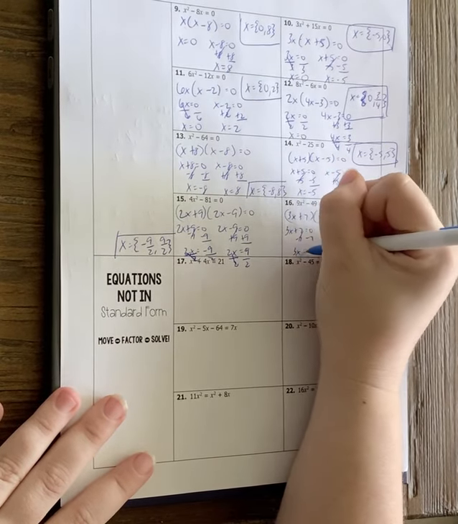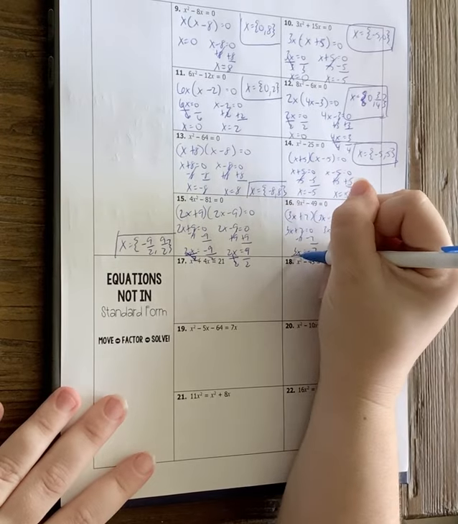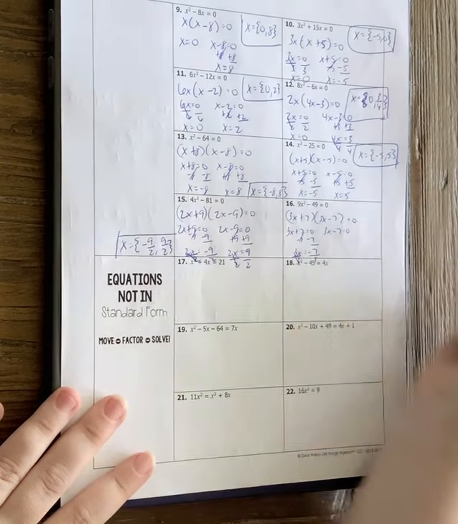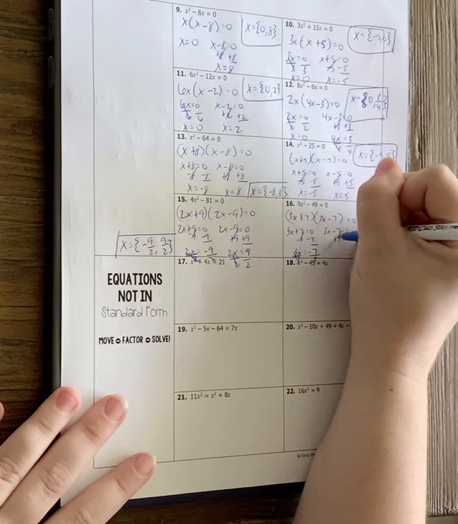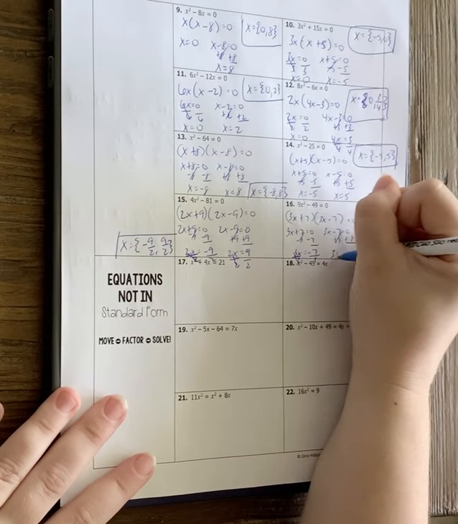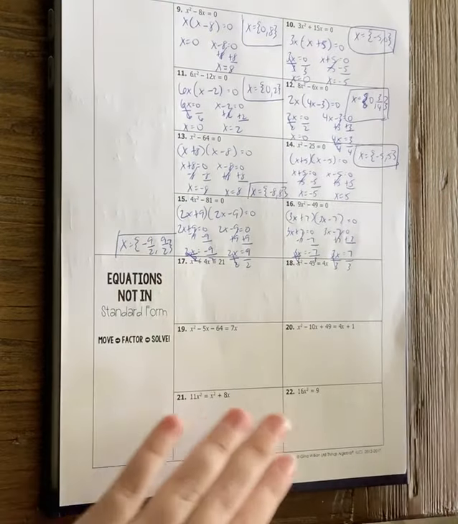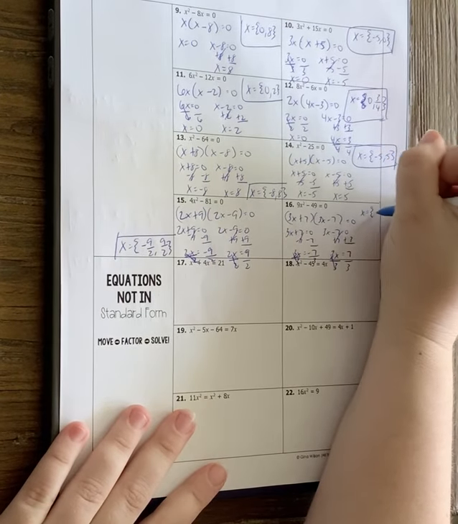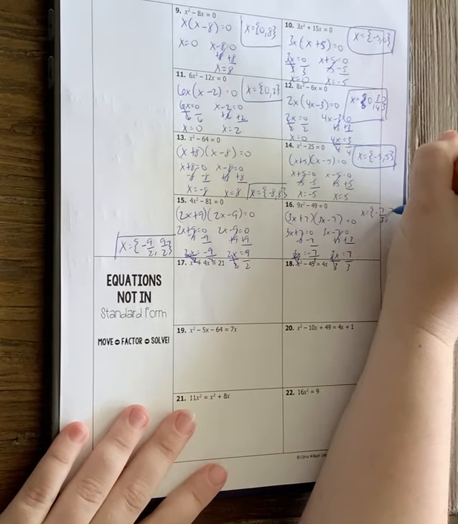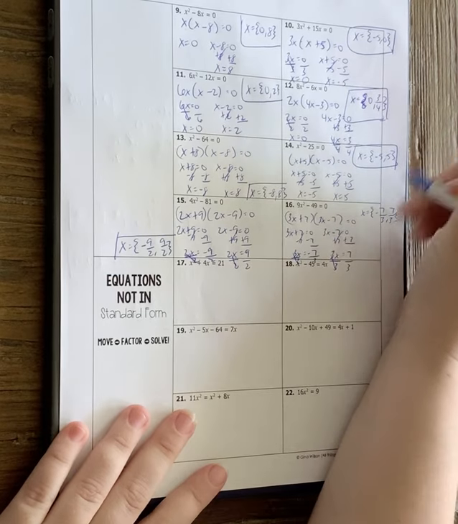So the first one, we want to subtract 7 over. So we have 3x equals a negative 7. Then we divide by 3. The other one, we want to add 7 over. So 3x equals a positive 7, and then divide by 3. So our solution set is negative 7 over 3 and a positive 7 over 3.